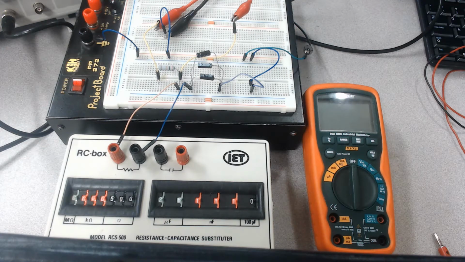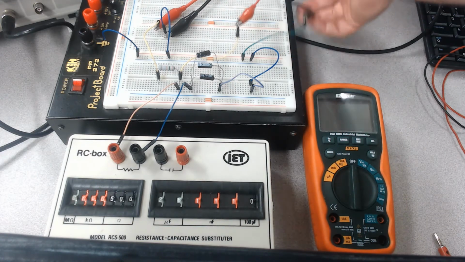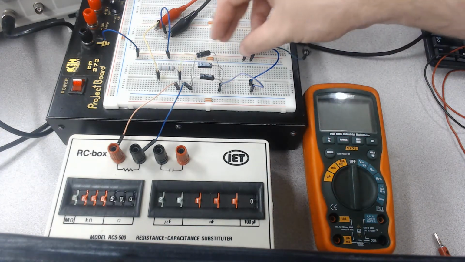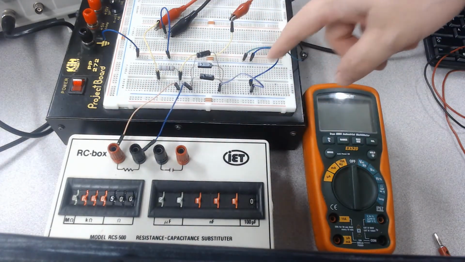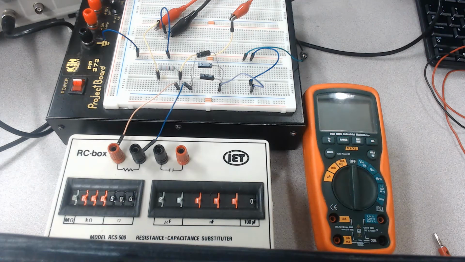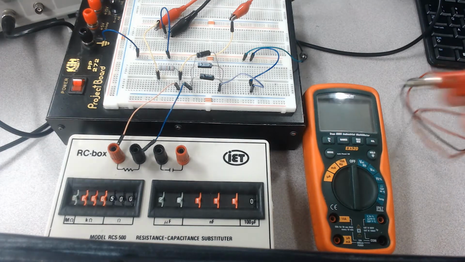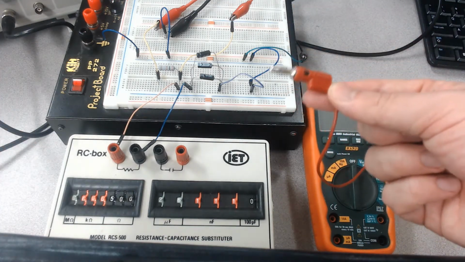If you'll remember from part 1, if you've done it already, current measurements are typically measured in series with the current that you're trying to measure, as opposed to voltage measurements, which are measured in parallel. We place these in parallel with the things we're trying to measure, but for current, we have to put it in series. So we actually have to break the circuit in order to measure it. To do that, we're going to use plugs in our multimeter.